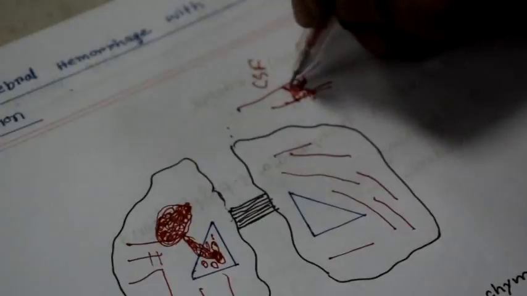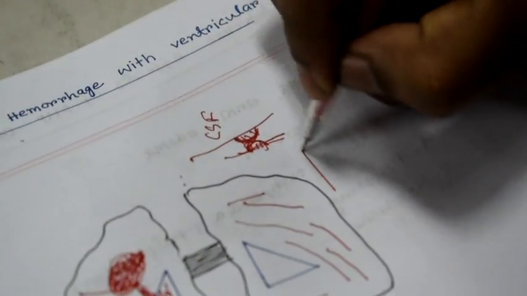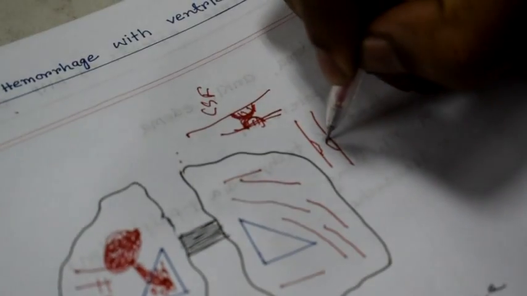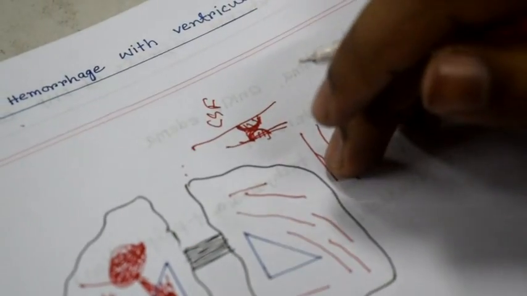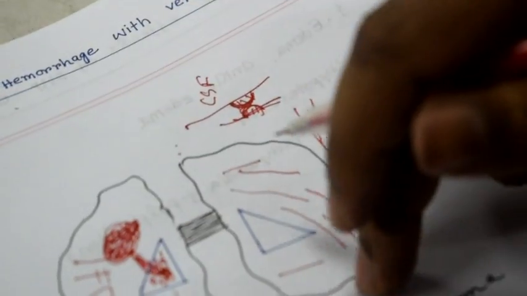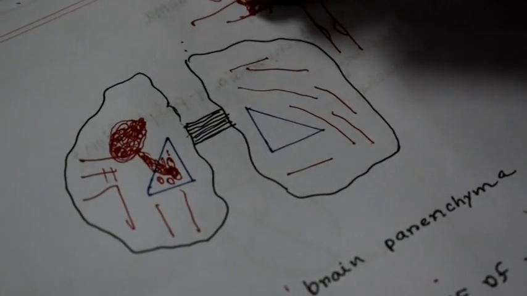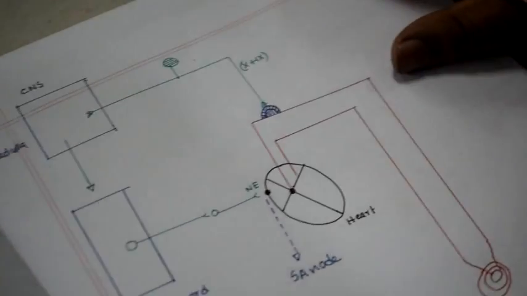So we will give Nimodipine. Nimodipine blocks calcium channel on the cerebral artery and selectively dilates this cerebral artery. When Nimodipine is given, this vasospasm is prevented. So the healthy brain tissue that suffers from ischemia due to this vasospasm, this event is prevented by Nimodipine.